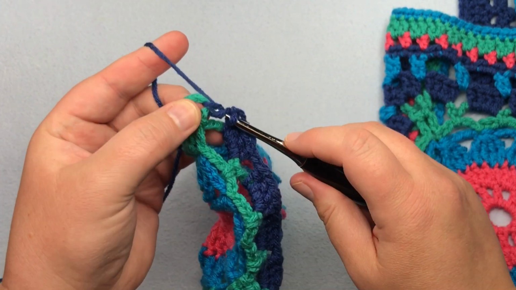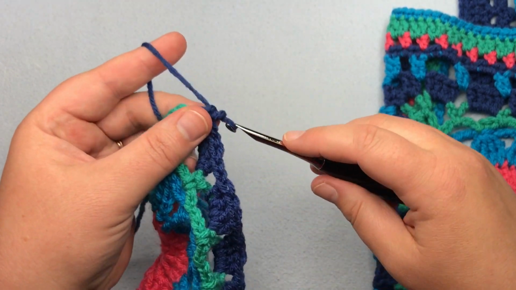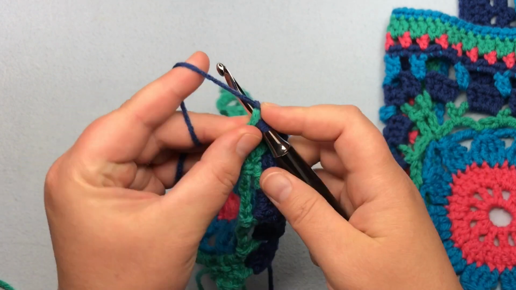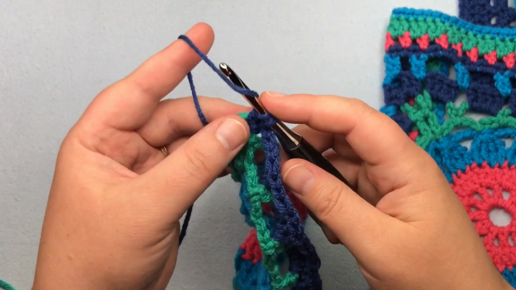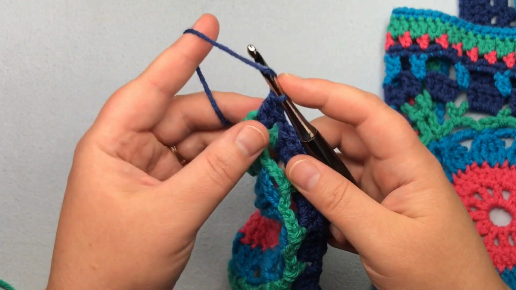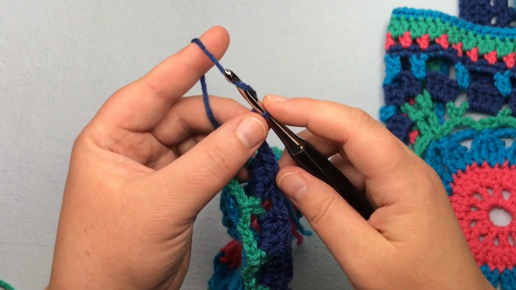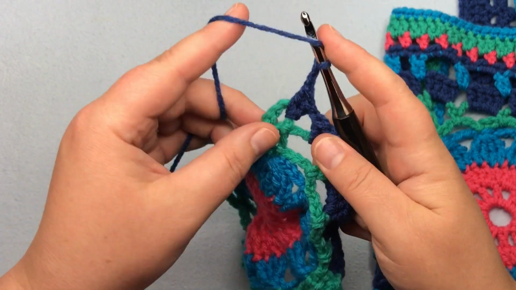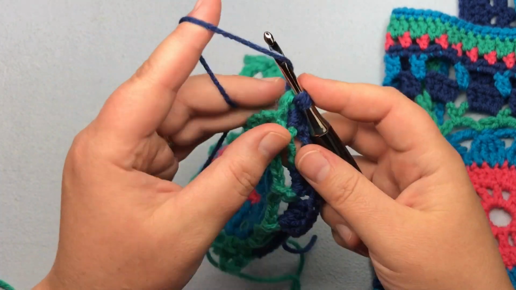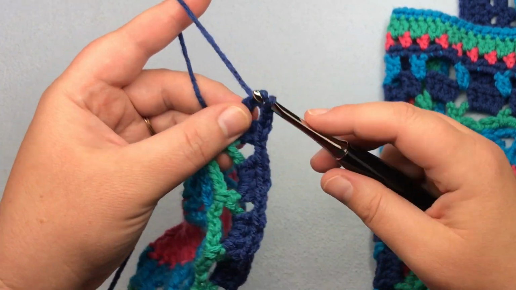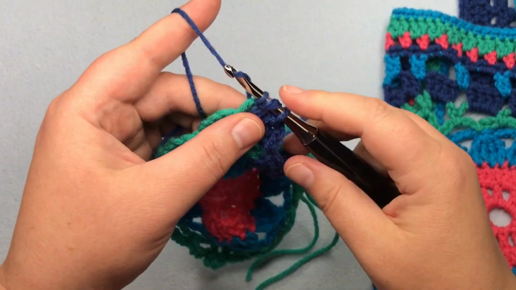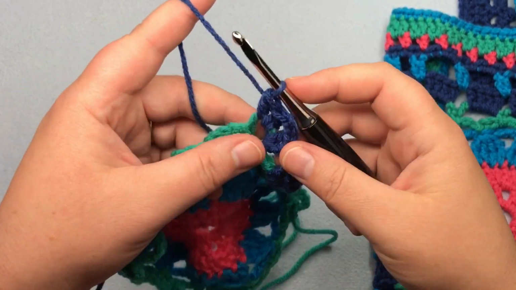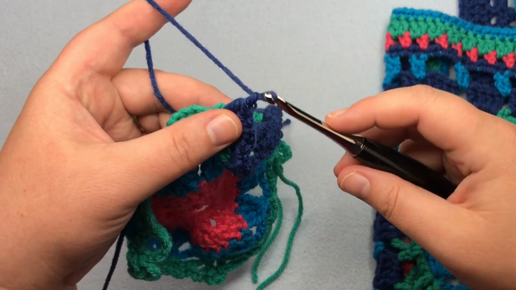So we're going to do 2 double crochets in the corner here. 1 and 2. And then chain 2. 1, 2, and now 2 more double crochets in the corner. It's 1 and 2, and chain 1.